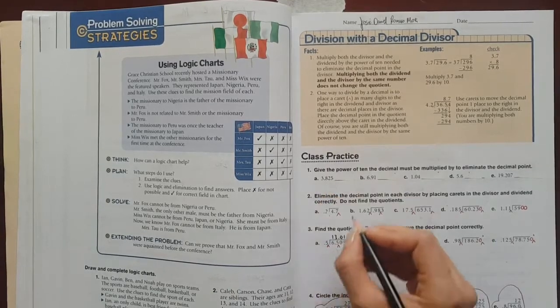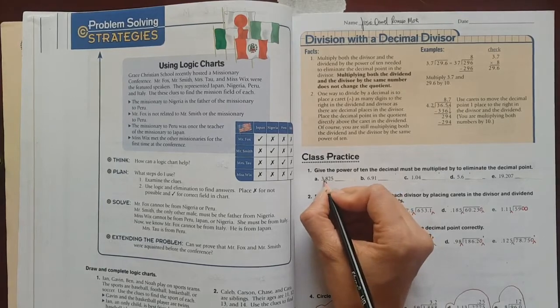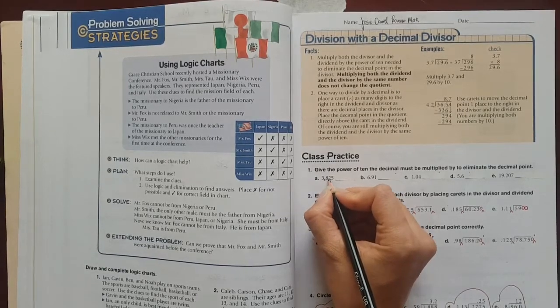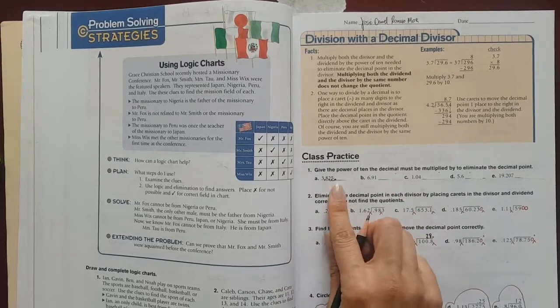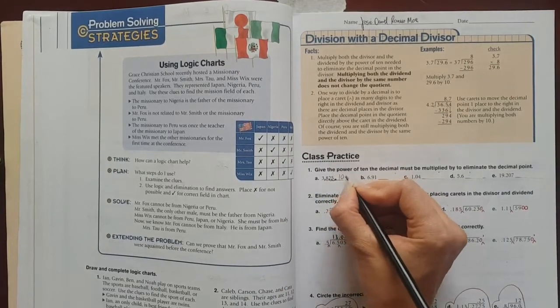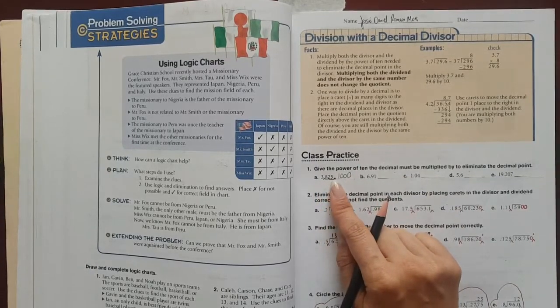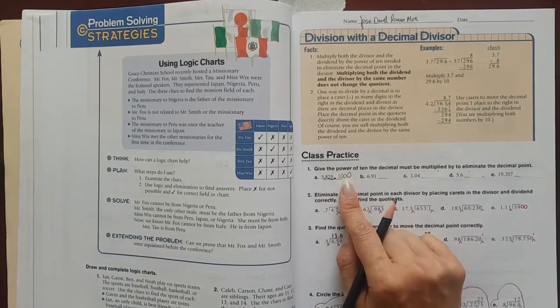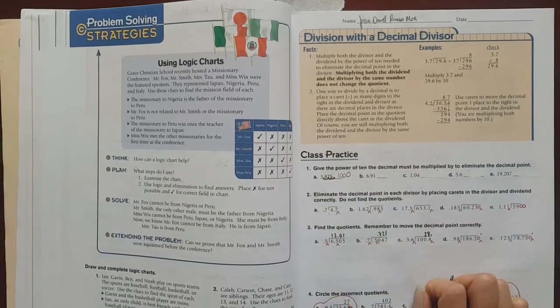By 1,000, if I want my point to move until the end. Si quiero que el punto se desaparezca y se vaya hasta el final, lo voy a multiplicar por 1000, porque se corre 3 veces el punto y llega hasta el final.